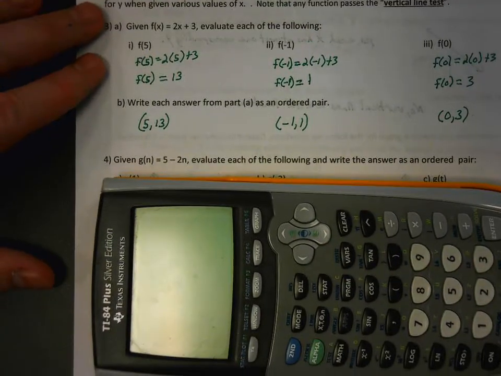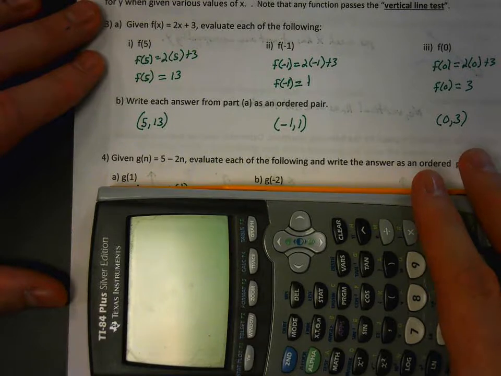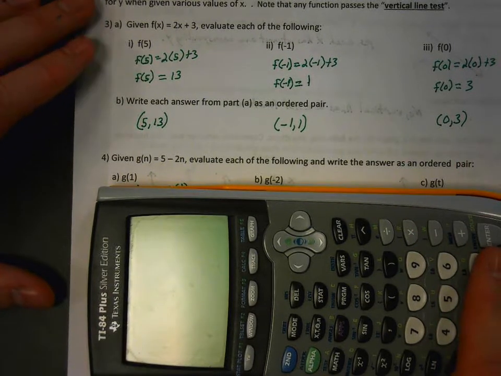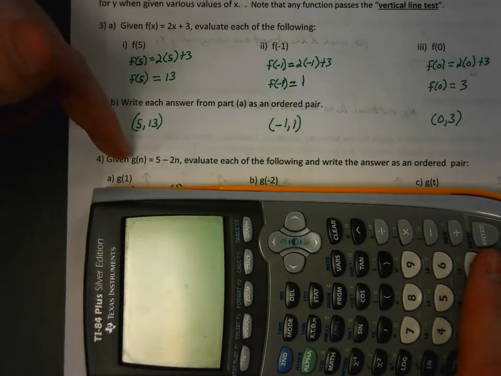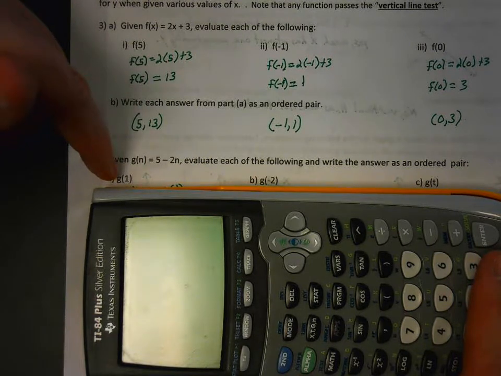And the next one, number 4. This is just giving you a different name of a function, g of n, instead of f of x. So now the function's name is g instead of f. And instead of x for the input, we have n. So notice we have 5 minus 2n, where n is the input. So now g of 1 is just saying everywhere you see an n, you're going to put a 1.